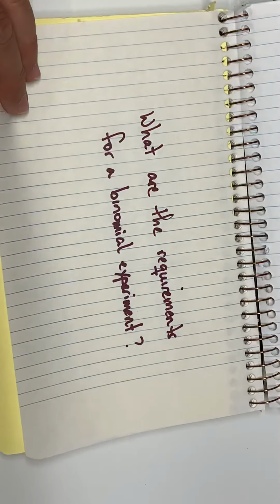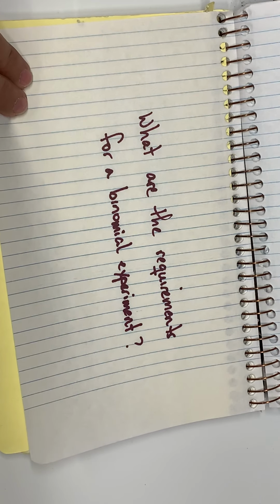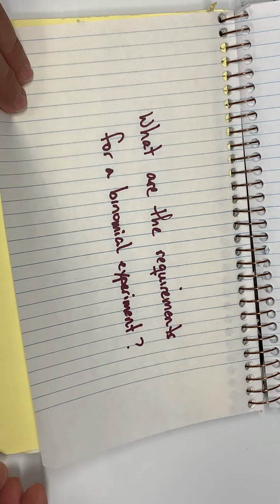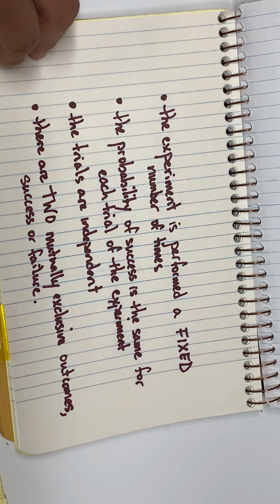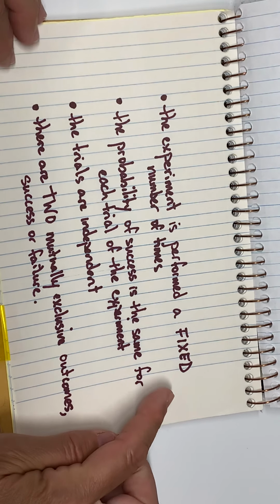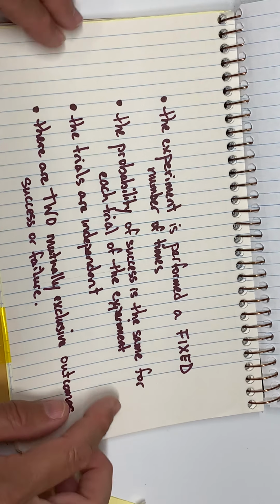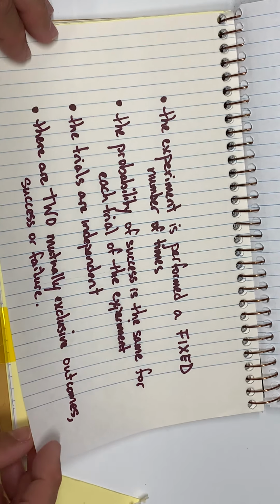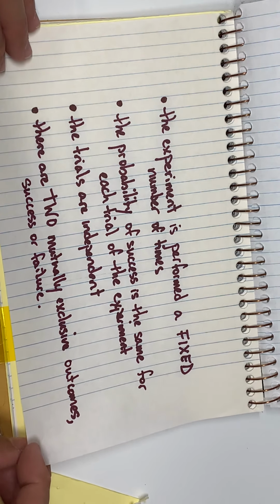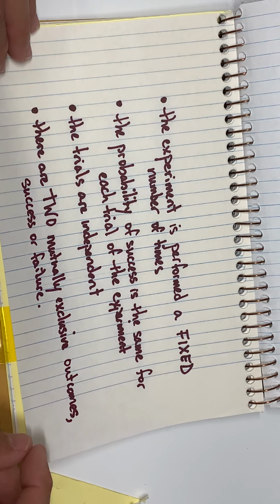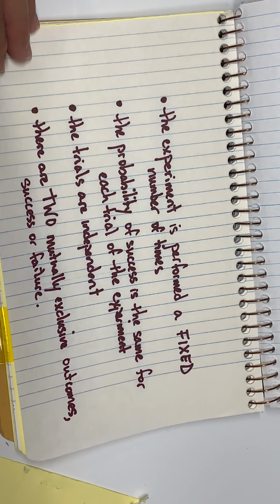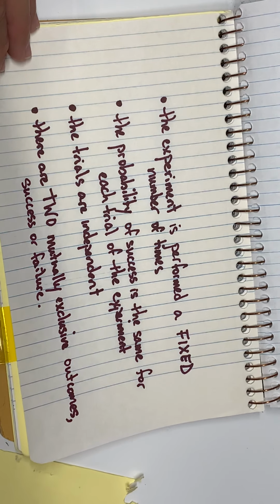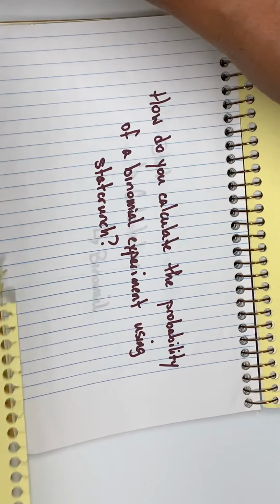Okay, what are the requirements for a binomial experiment? There are 4 of them. The experiment is performed a fixed number of times. The probability of success is the same for each trial of the experiment. The trials are independent, and there are 2 mutually exclusive outcomes: success or failure, or late or on time, or I don't know, boy or girl, whatever, depends on the study.